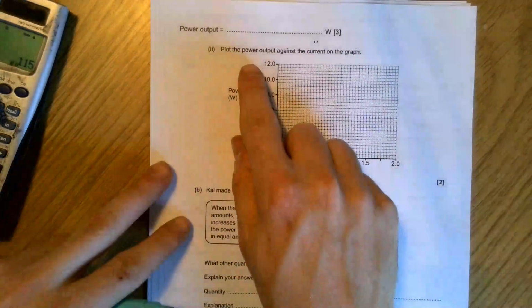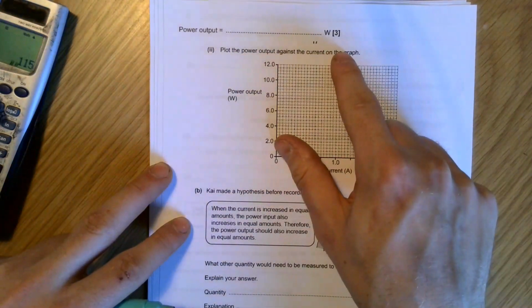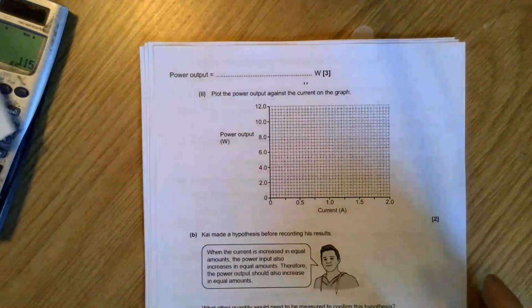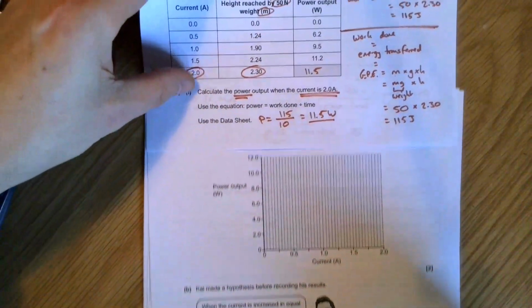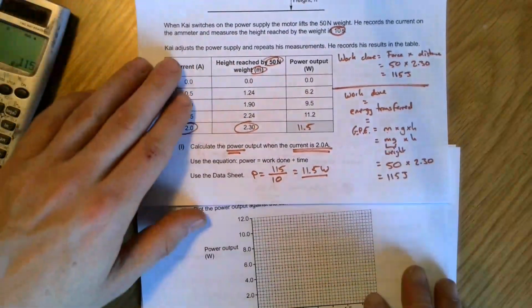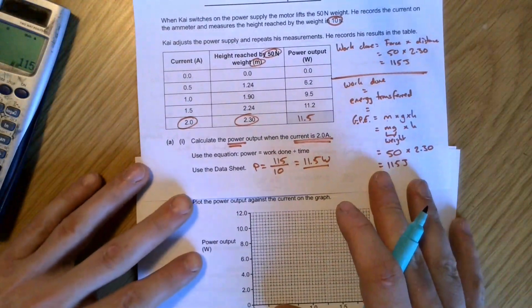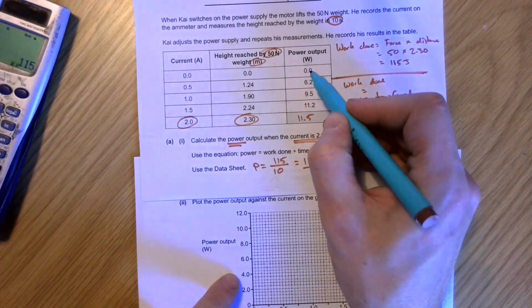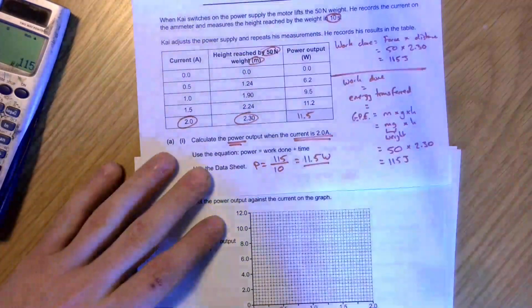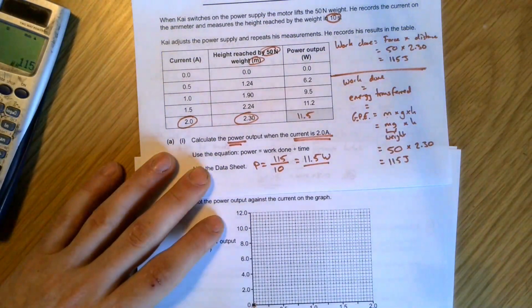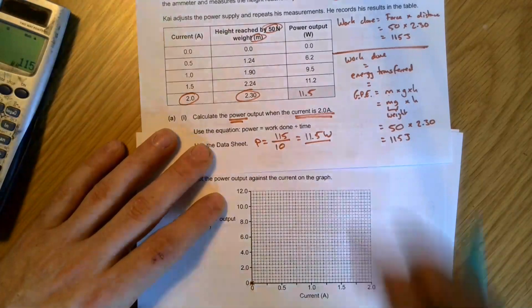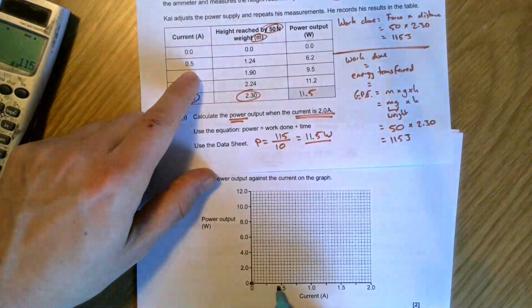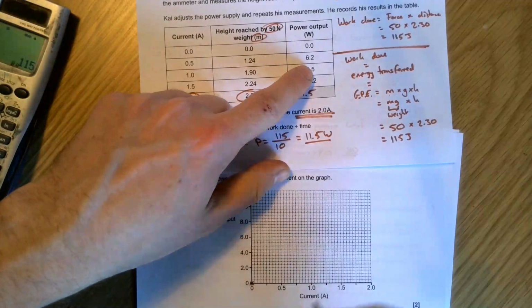Okay, plot the power output against the current on the graph. So, should be a really easy question. We just have to make sure we don't make any silly mistakes. So the first power is 0, the current is 0, so I'm going to put my X on 0, 0. The next current is 0.5, and the next power output is 6.2.